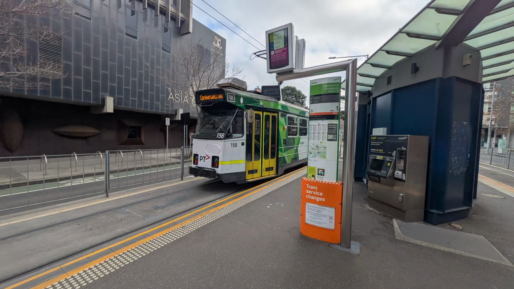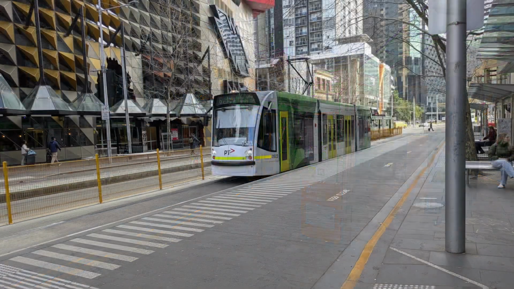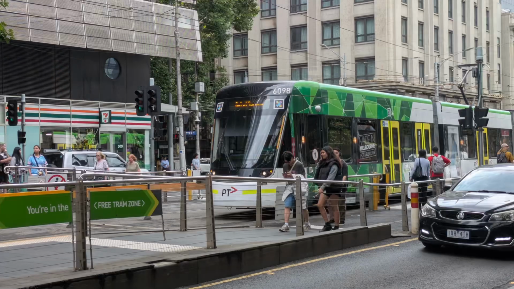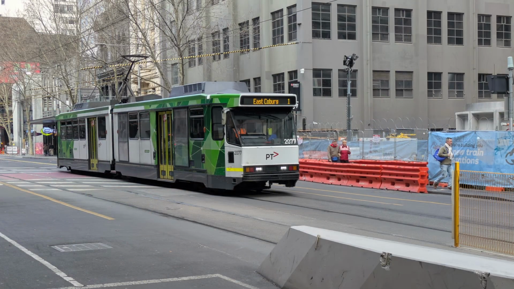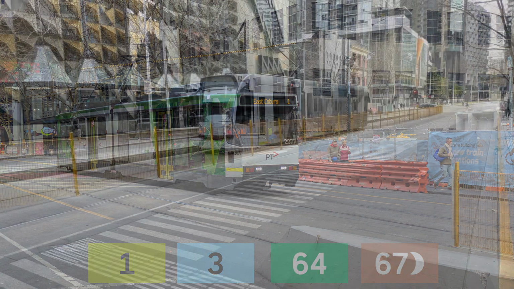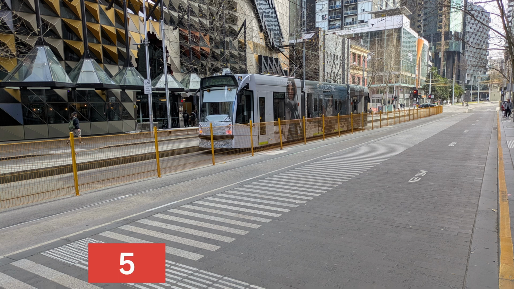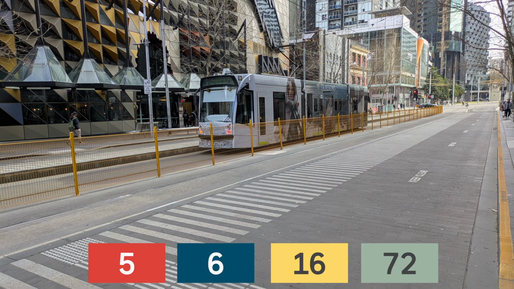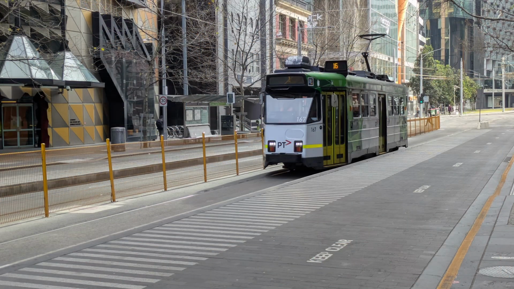As for the different types of trams you can see on each of these lines, this corridor has some tram variety. Not all trams are seen here, however. For example, the A-Class, C1 and C2 class, and the E-Class trams don't run on this corridor. For the types of trams that do run, a B-Class tram can be seen on the routes 1, 3, 64, and 67. The D-Class tram can be seen on the 5, 6, 16, and 72. And finally, the Z-Class tram can be seen on all 8 of the tram lines that run down the Swanston Street corridor.